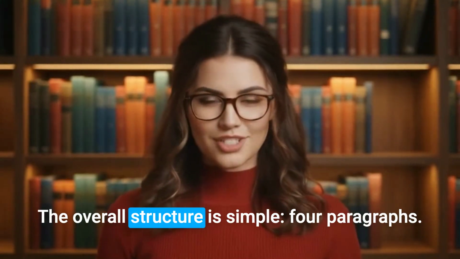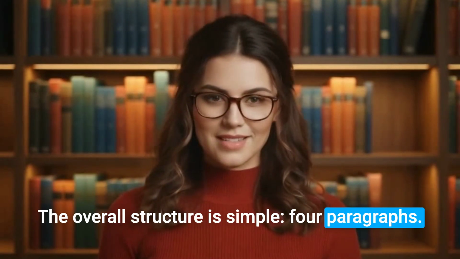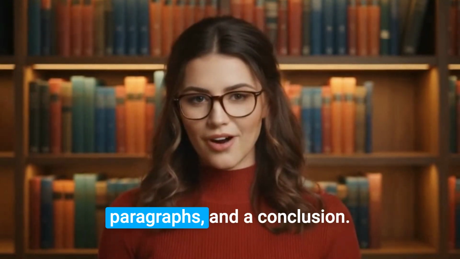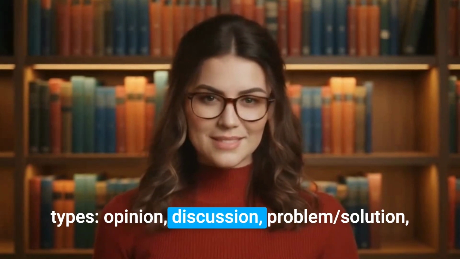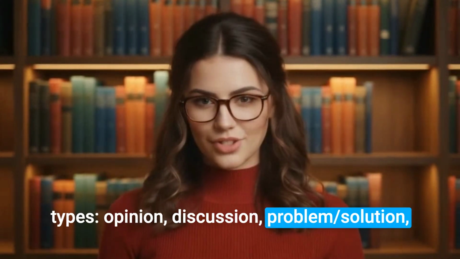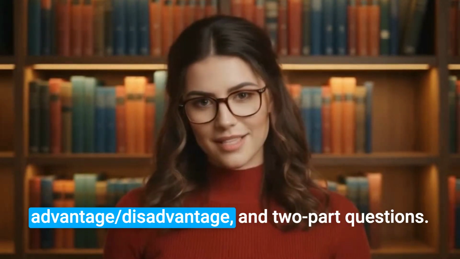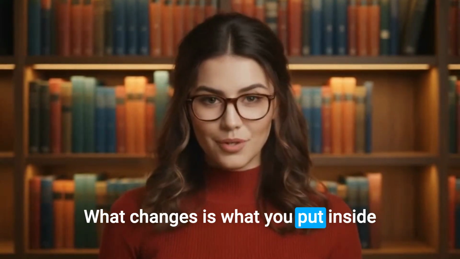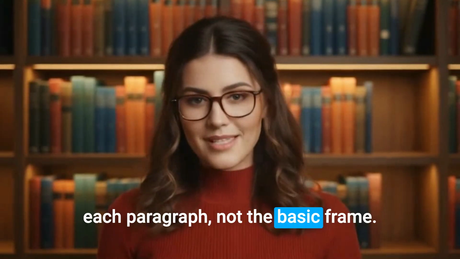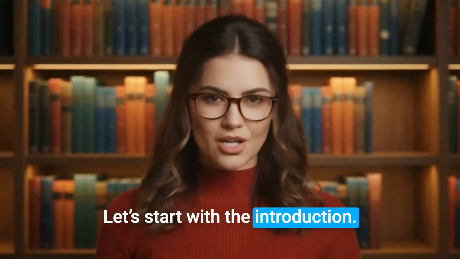The overall structure is simple: 4 paragraphs, an introduction, 2 body paragraphs, and a conclusion. This structure works for all 5 question types: opinion, discussion, problem or solution, advantage, disadvantage, and 2-part questions. What changes is what you put inside each paragraph, not the basic frame. Let's start with the introduction.